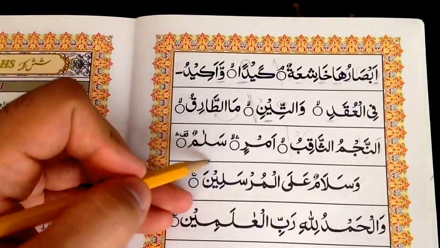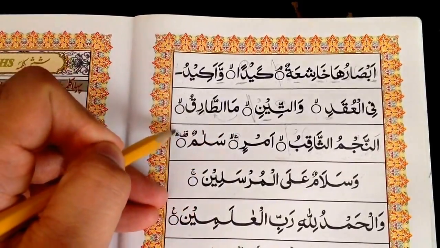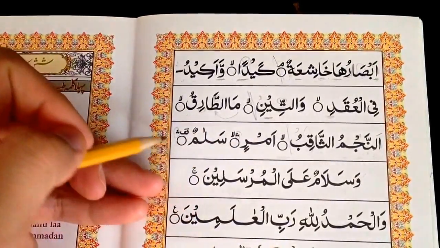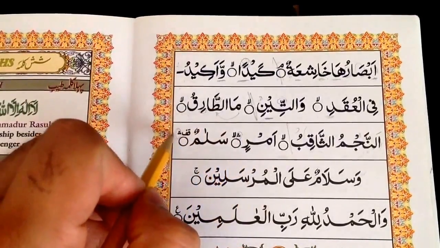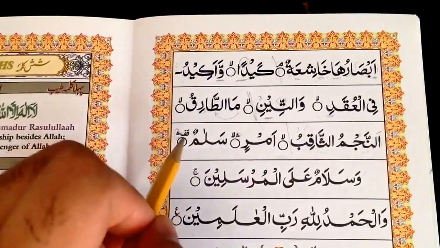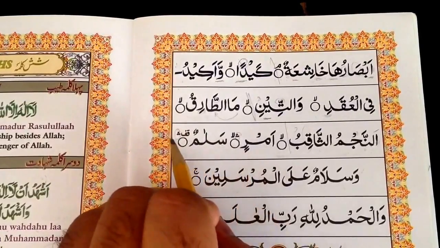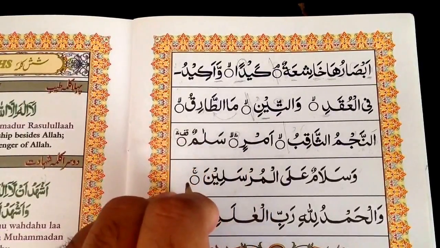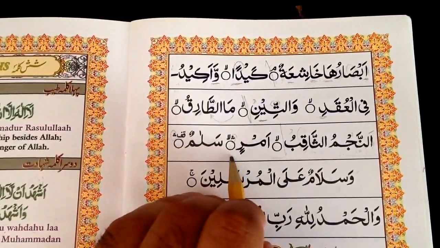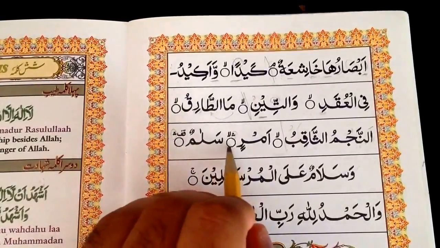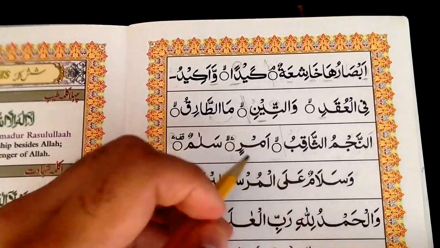Next example. When you see two sets of three dots, one here and one over here, it means that whatever you do at the first set of three dots, you have to do the opposite at the second. If you stop here, you are not allowed to stop here. And if you don't stop here, then you have to stop here. Whatever you do over here, you do the opposite over here. So let's read both ways.